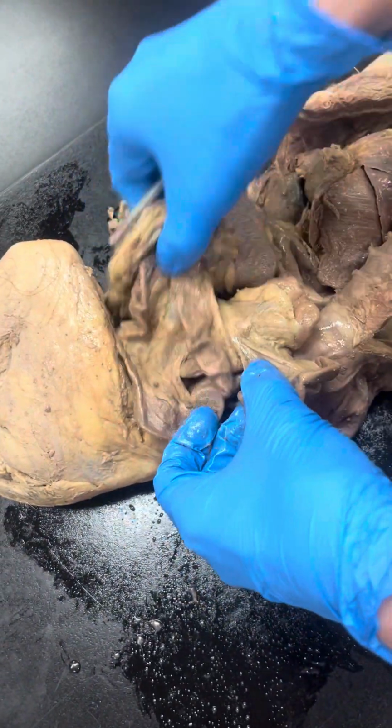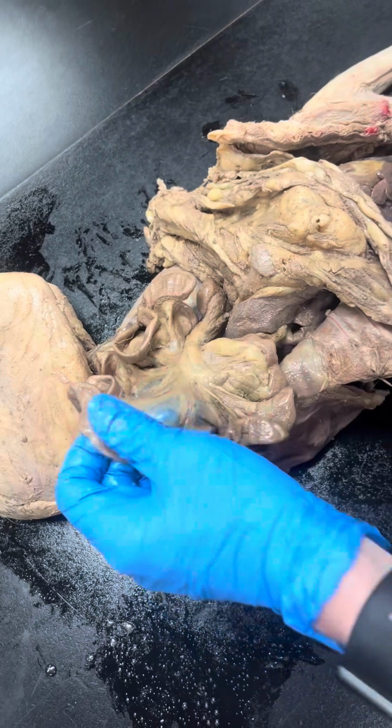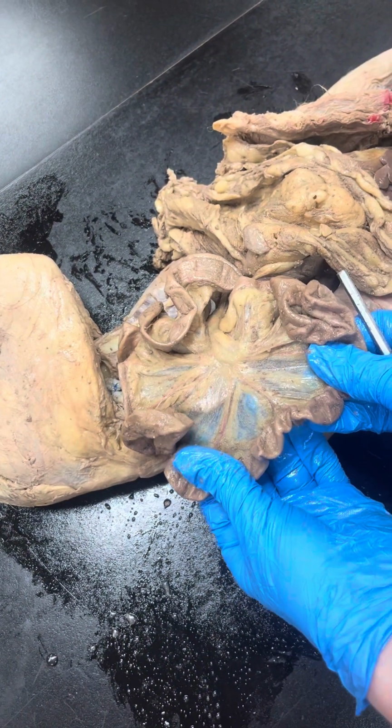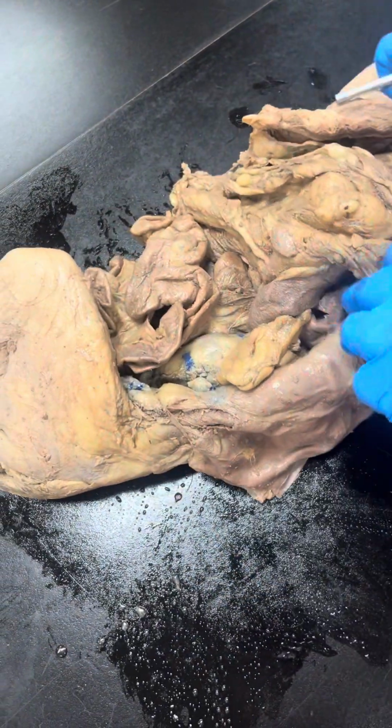Okay, and then the membrane that holds the intestines to the abdominal wall, that is going to be our mesentery. That should be all of our membranes that we need to know, okay?